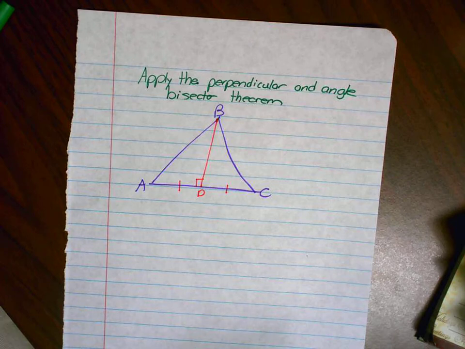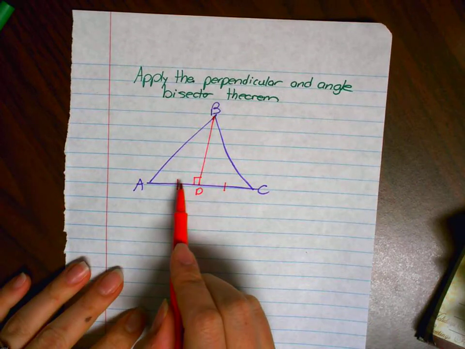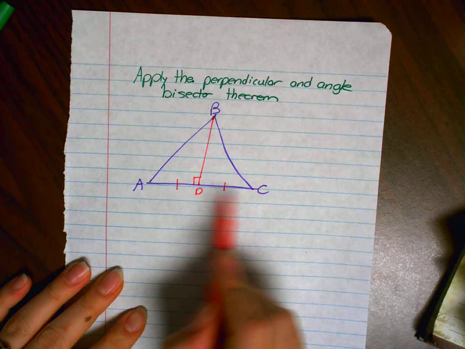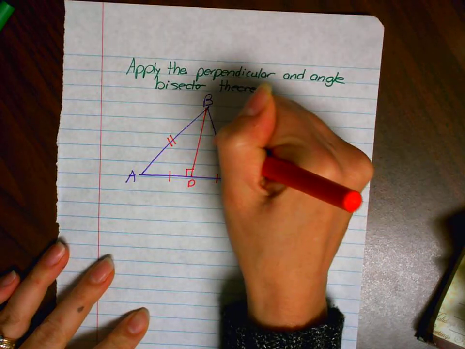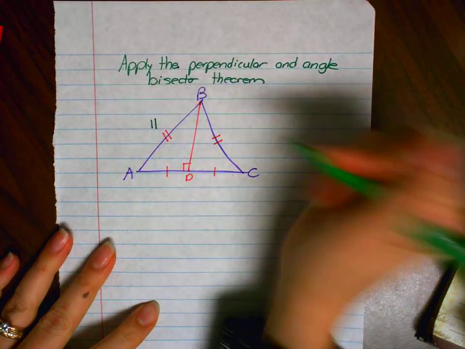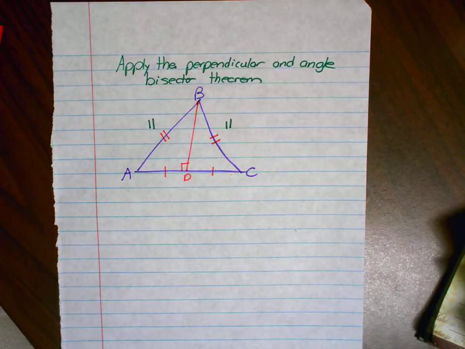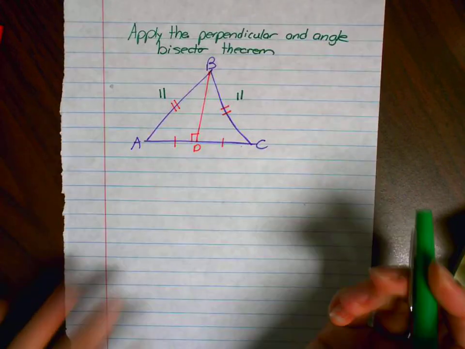So then, what this is telling me is if I have a perpendicular bisector, I know, because of the term bisector, that these two segments are congruent. But the other thing that is congruent is AB and BC. So for example, if I knew that AB was 11, BC would also be 11. They are the same. So typically what you will see, though, is not necessarily numbers like this. You might see things with variables.